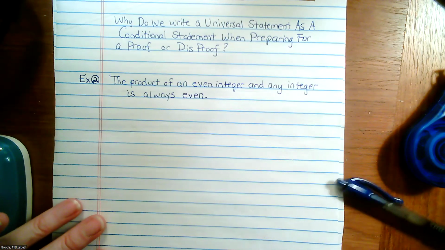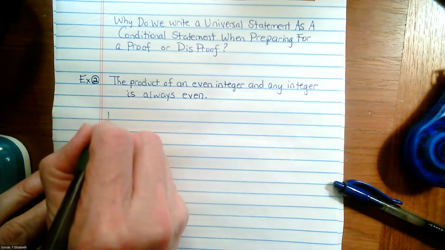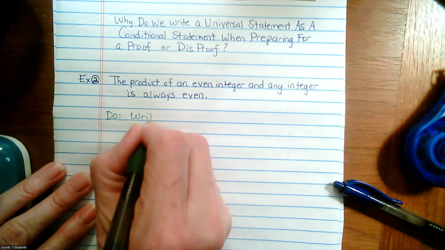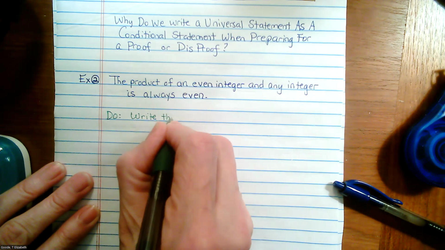Okay, so let's just write the statement as a conditional, introducing variables.